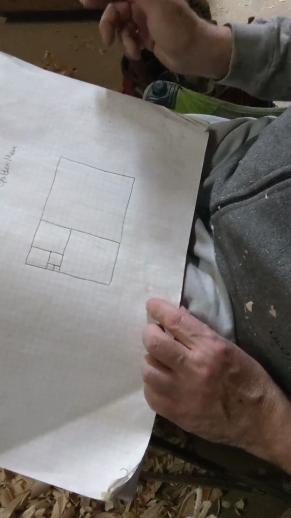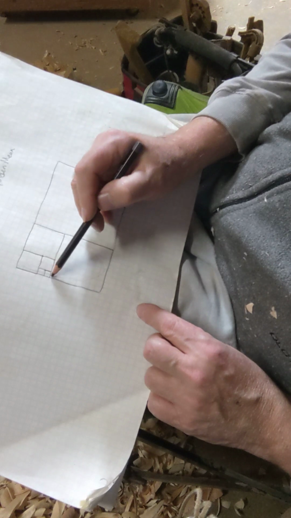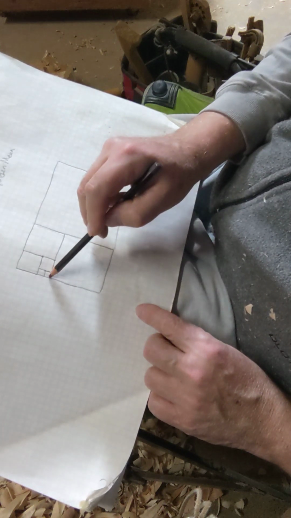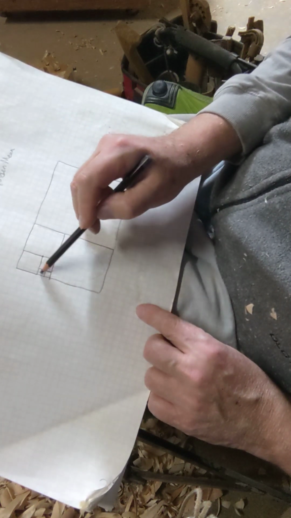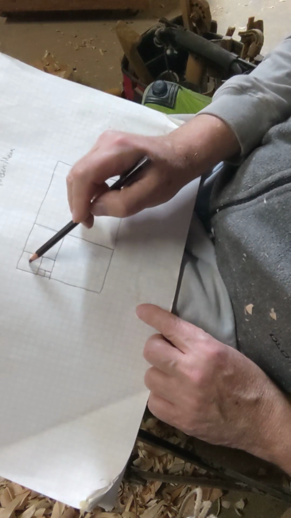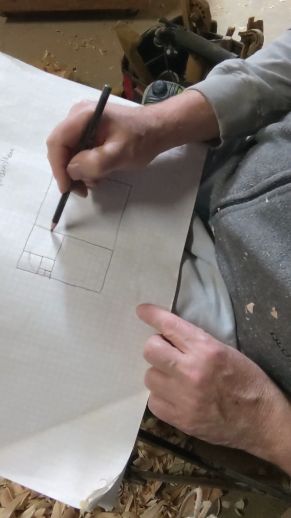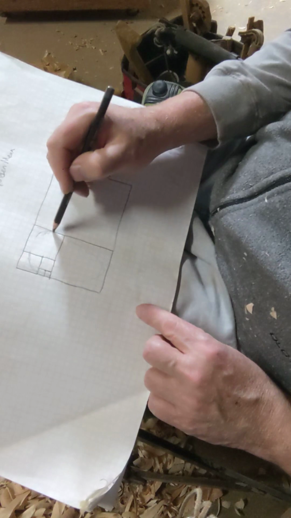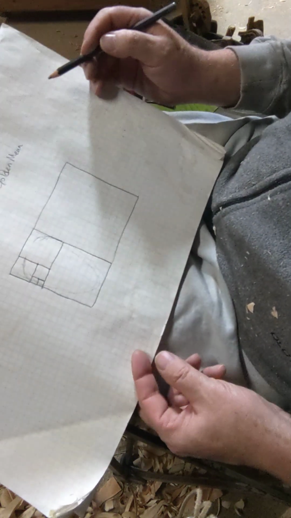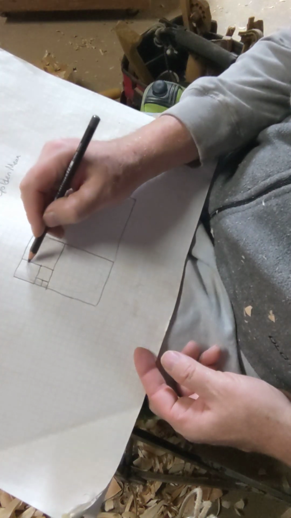Now if I decide I wanted to put some sort of another feature or a transition, I can pick off a point on this rectangle, and this will be where I start to draw in my shape, and so forth and so on.